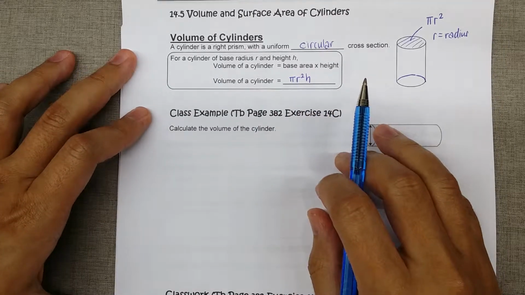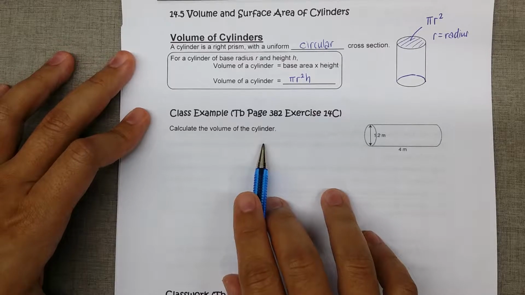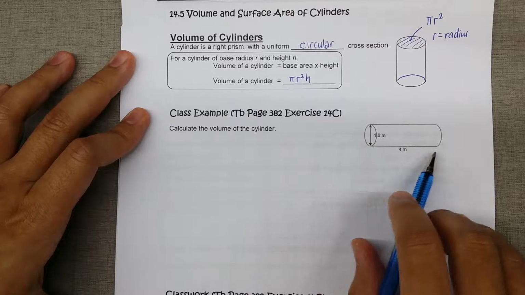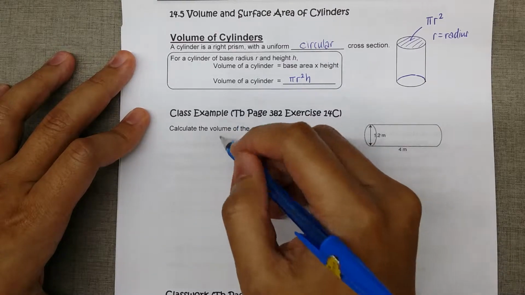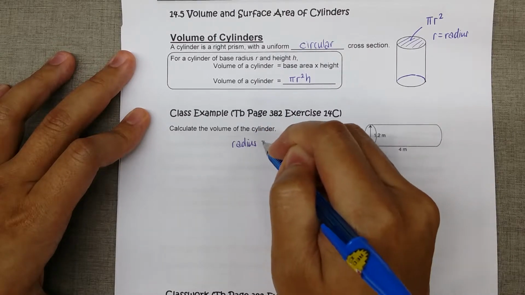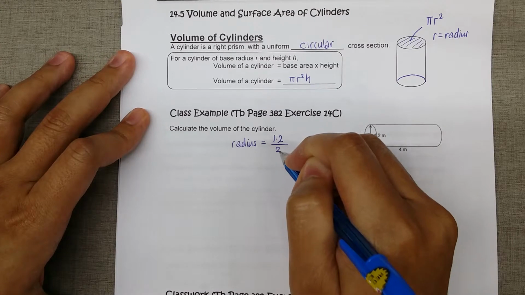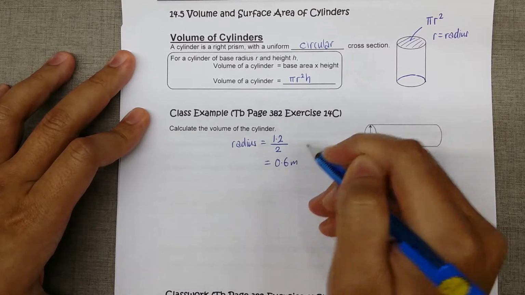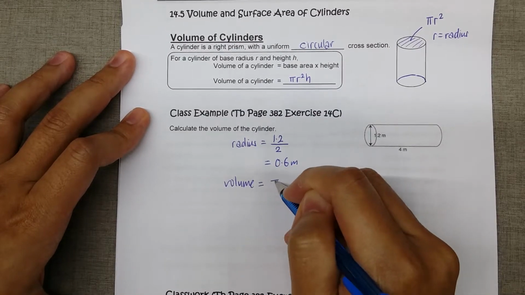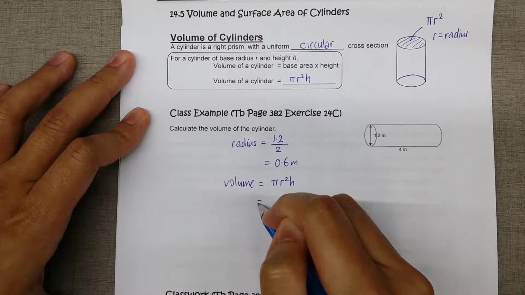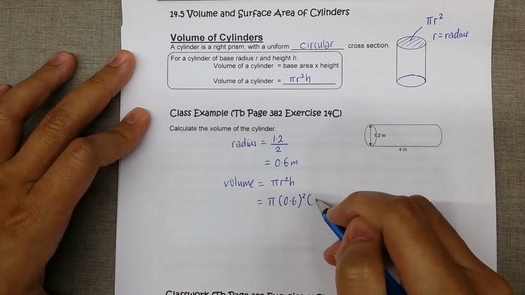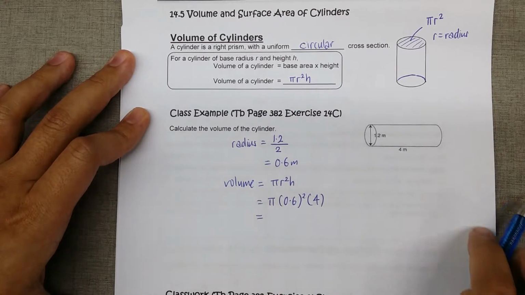Let's apply this formula to the first class example. In this question, they give me 1.2 as a diameter and the height as 4 meters. So if diameter is 1.2 meters, radius will be half of the diameter, so it's 0.6 meters. So volume of the cylinder will be equal to pi r square h, which is pi times 0.6 square times the height, which is 4 meters. Multiply them up.